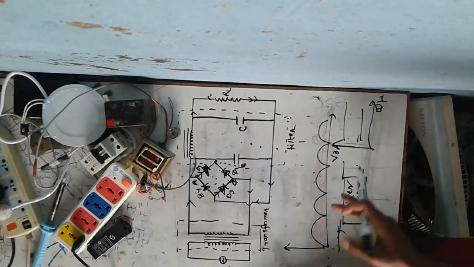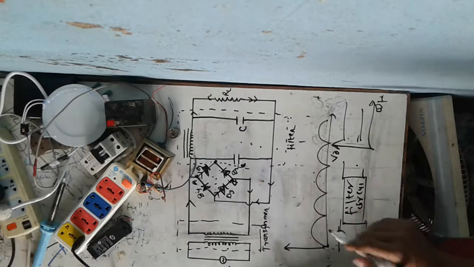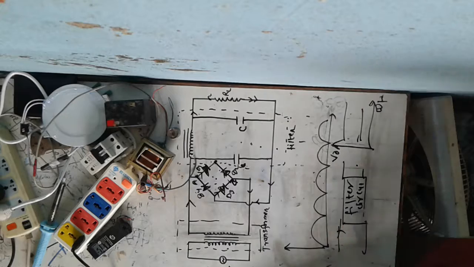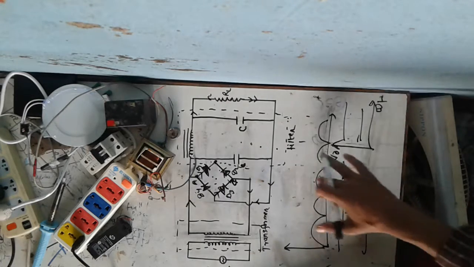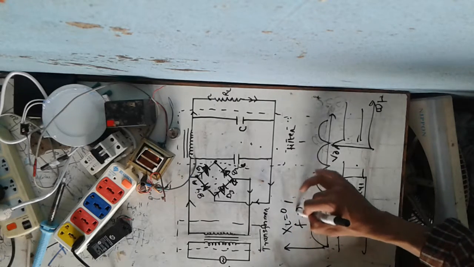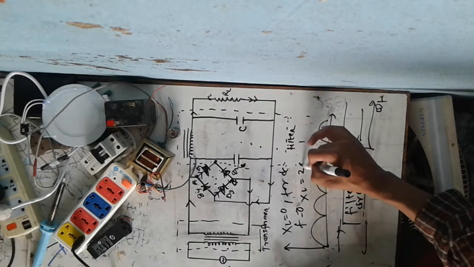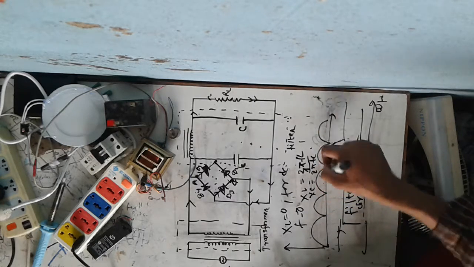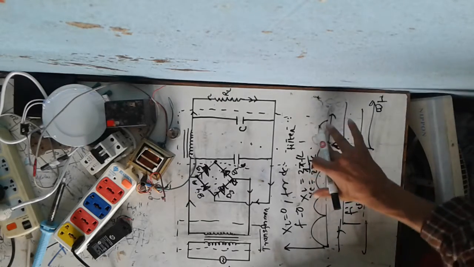The filter circuit consists of passive elements like inductor, capacitor, resistor, and their combinations, which I have already talked about. The filtering action depends upon the basic electrical properties of these passive elements. As we know, XL is equal to 2 pi FL, XC is equal to 1 by 2 pi FC. F is equal to 0 for DC. These are the impedance and inductance that we always talk about in the field of electricity and magnetism.